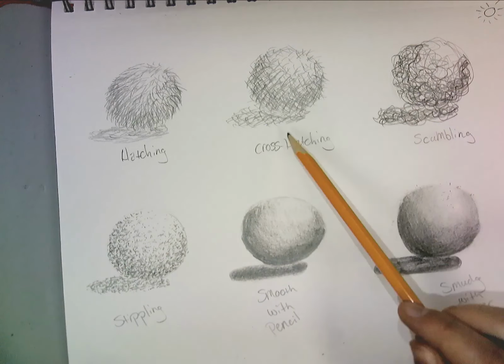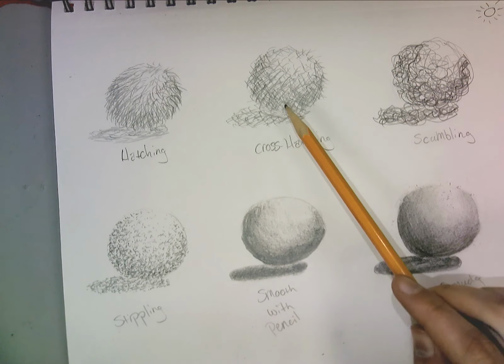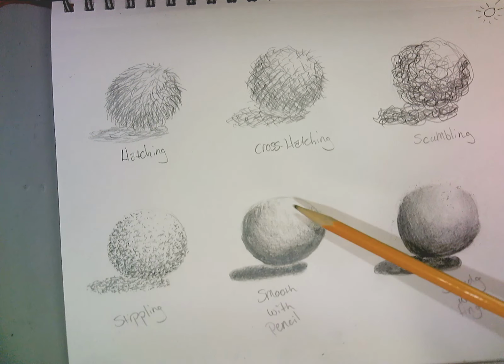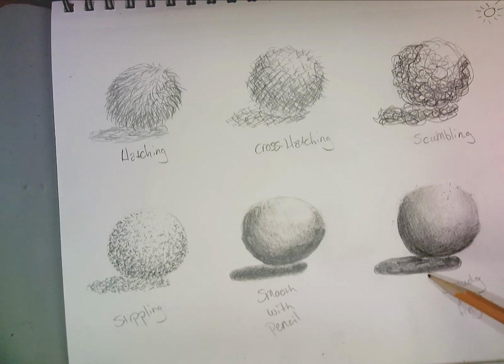So we have our hatching. It looks hairy. Our cross hatching just looks like messy X's. Scumbling is crazy swirls and dips and turns. Stippling is little dots. And we got smooth and smudge.